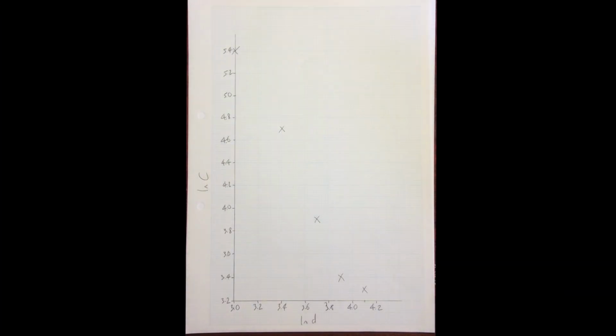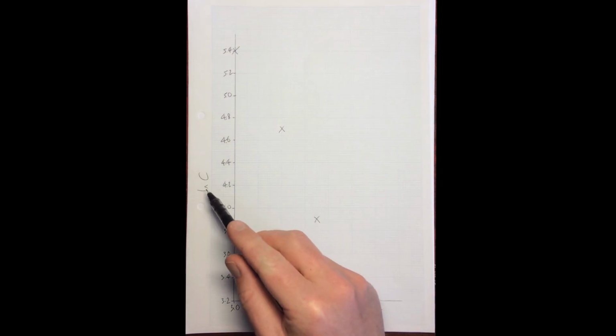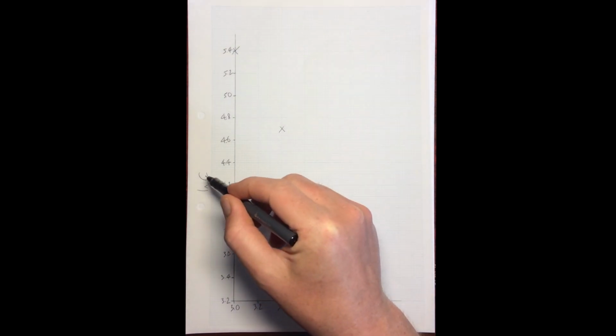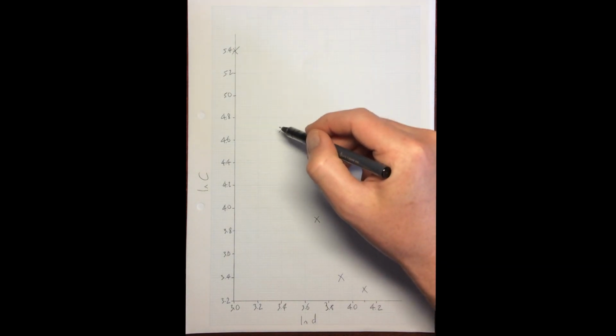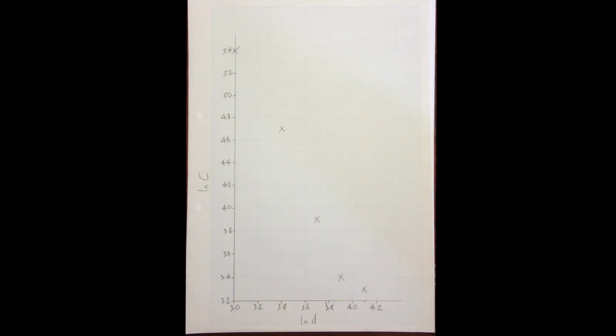Okay, so what we're going to do now is have a little look at this graph. This is the graph that I've plotted of the natural log of the count rate, and remember this is the count rate minus the background count that I've natural logged here, and the natural log of the distance from the source to the detector. So I've plotted my points here, and as you can see it's a roughly straight line graph with a negative gradient. Those are plotted directly from the data in my table.